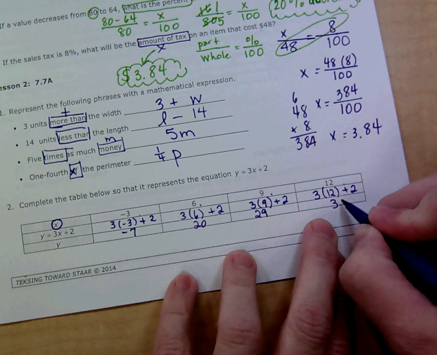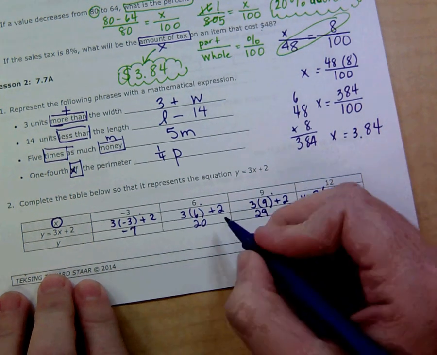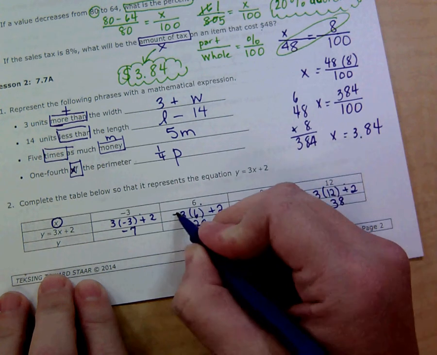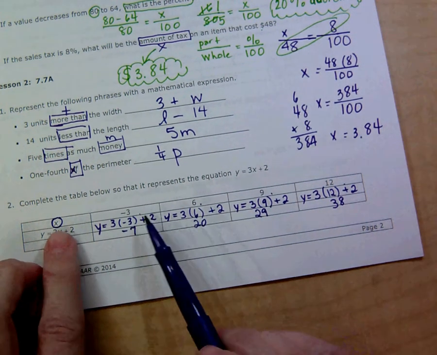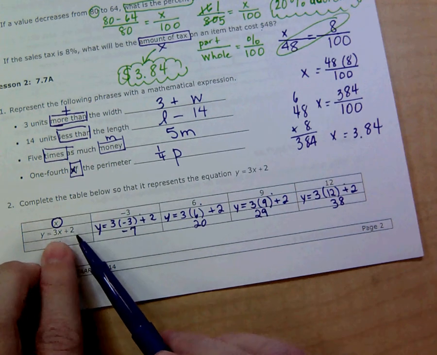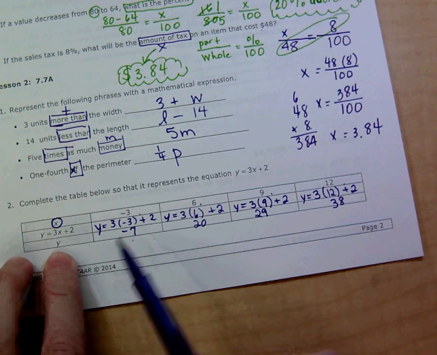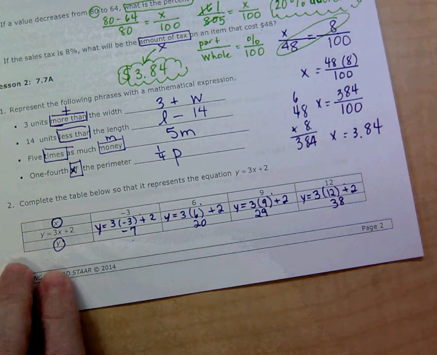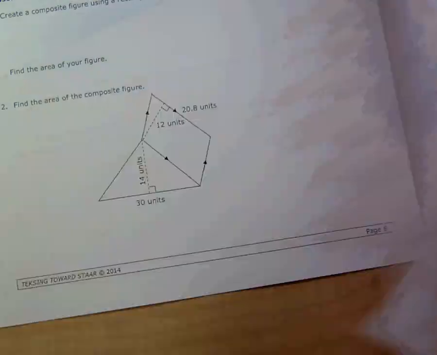Plus 2 is 38. So those all gave us y. All we did was substitute in these values of x into this equation, and it gave us what y is. You see? Okay. Moving on.